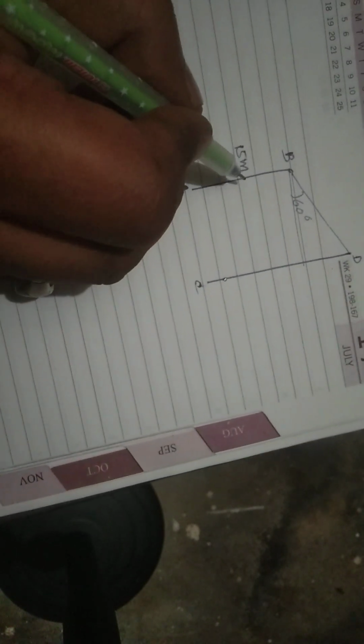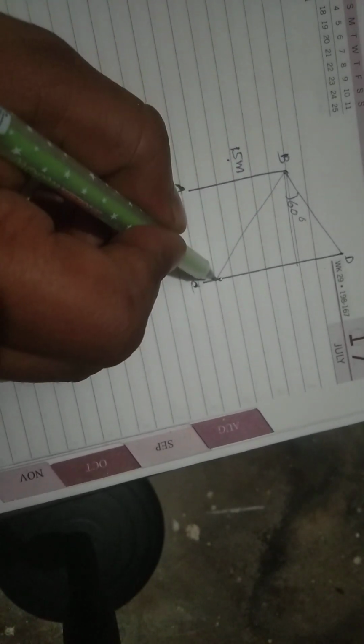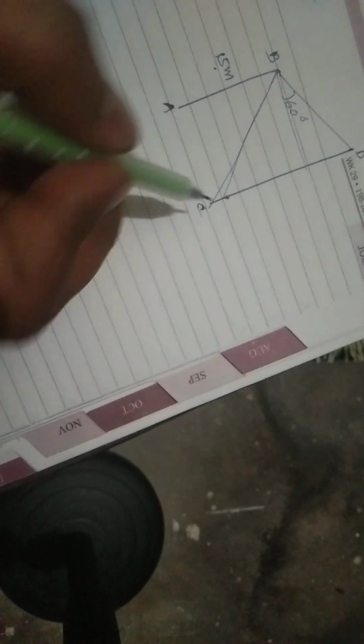15 meters observes the top of the cell tower with an angle of elevation 60 degrees and angle of depression 45 degrees, right? So if it is 45 degrees, then this is also 45 degrees, children, right? So here AB is the height of the building, which is 15 meters. CD is the height of the cell tower. We need to find CD only, right?